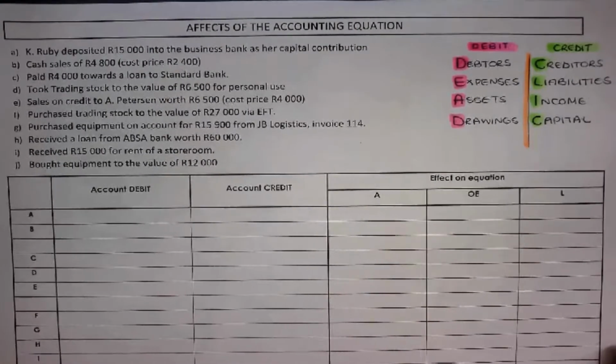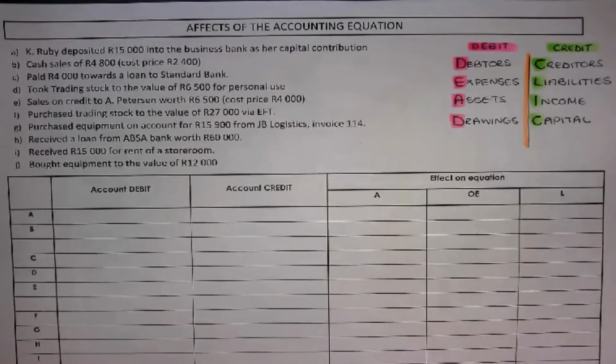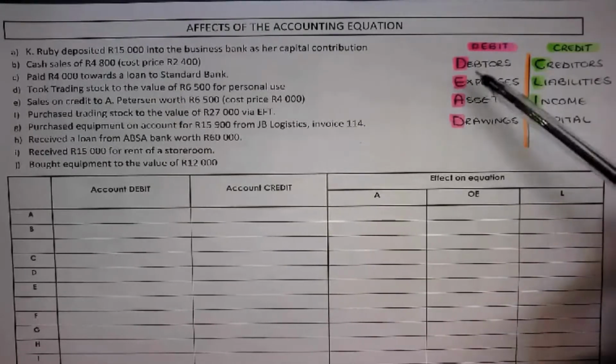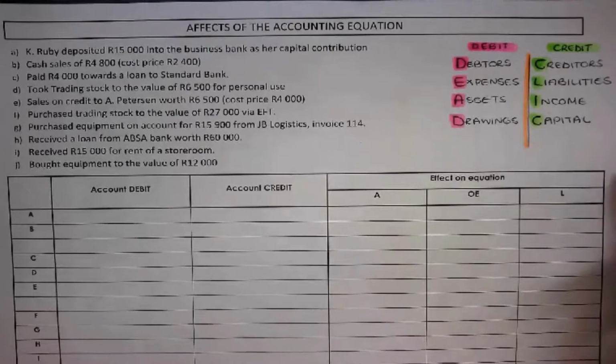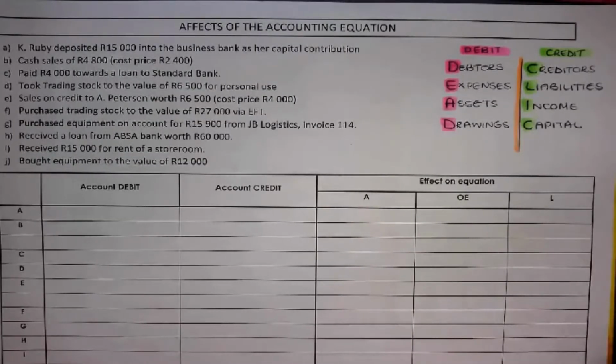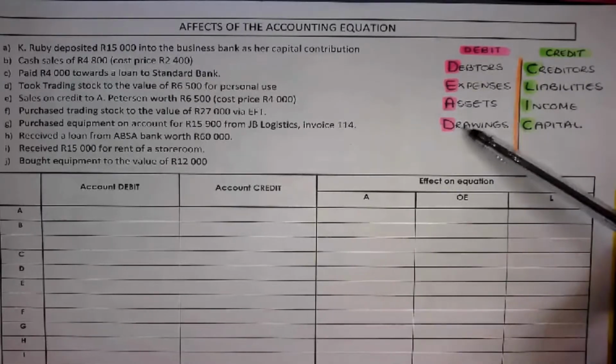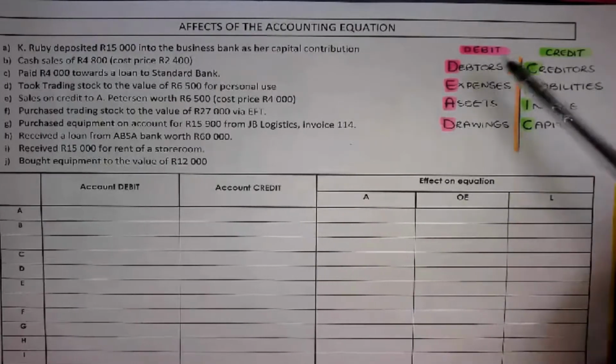Actually one of my favorite sections of accounting. When doing this section of work, you really need to know something known as a dead click. So your teacher might use this already. I know I use this in my classes. But basically what this does is it's telling you which accounts increase on which side.